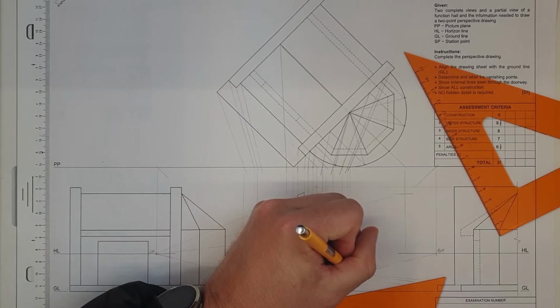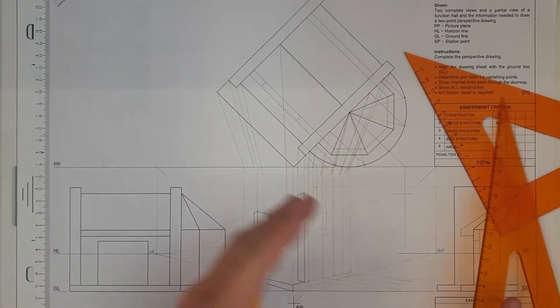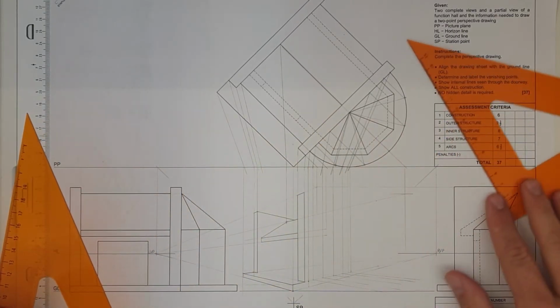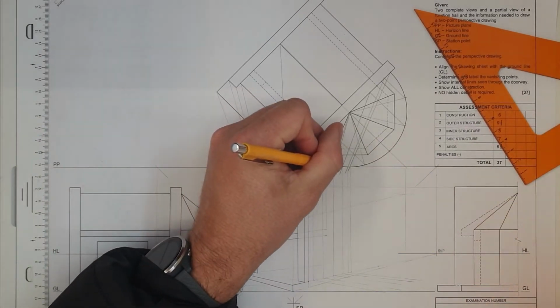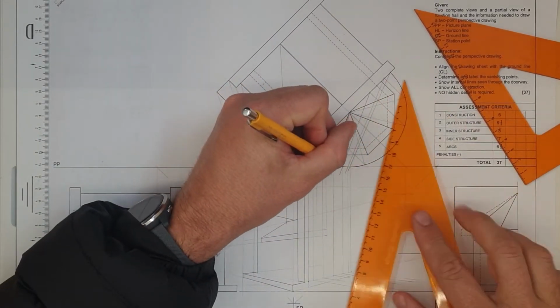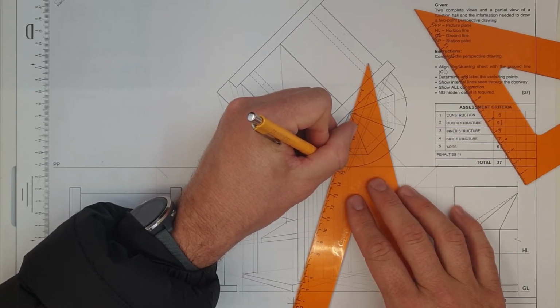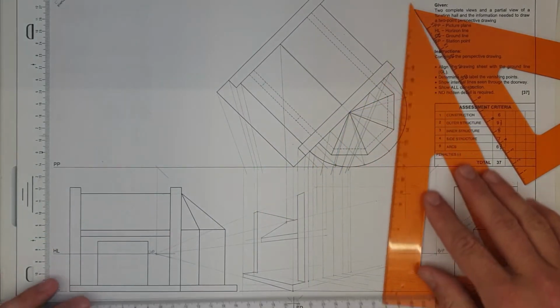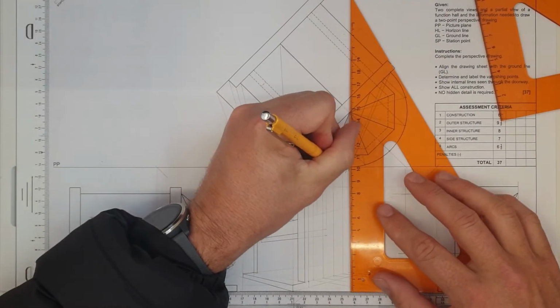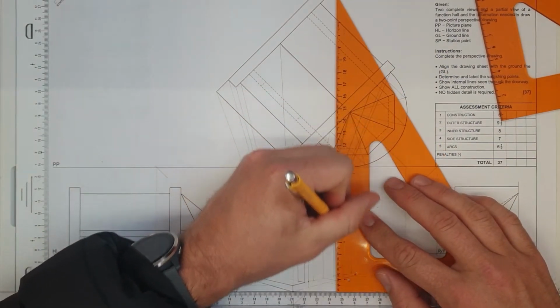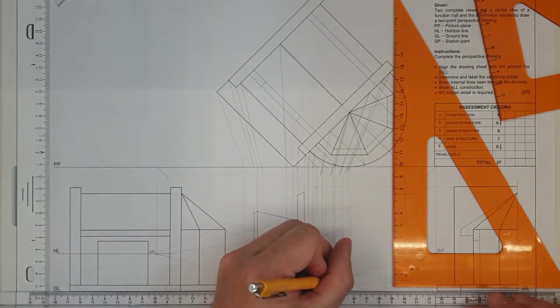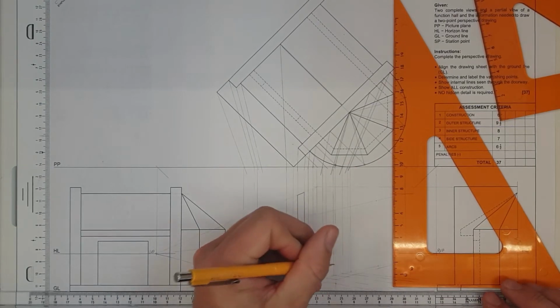And then the last one will also stay there. So now that I've got all these construction lines, I'm going to go back to these original points and bring them down to our station point. So there we go, station point, and then bring it down to that first line and I'm going to mark it there.